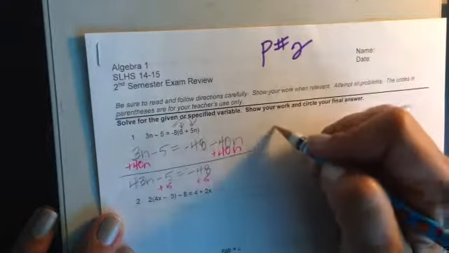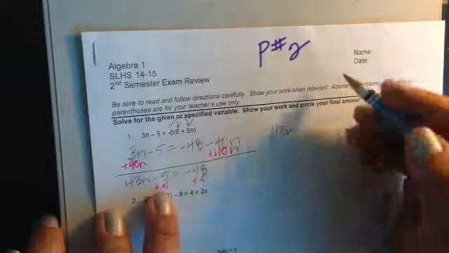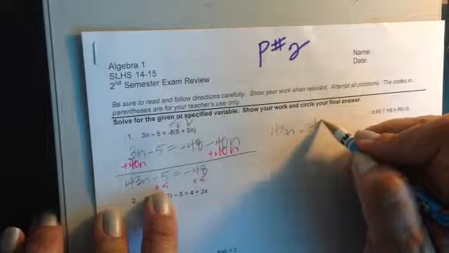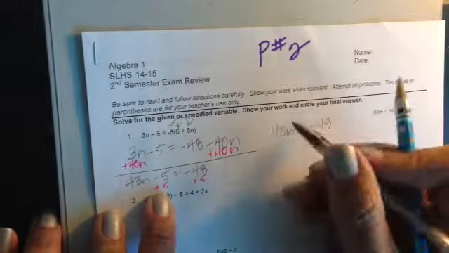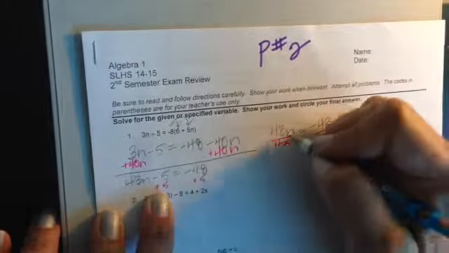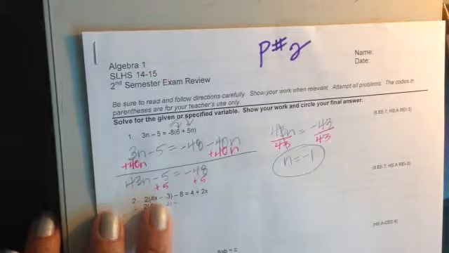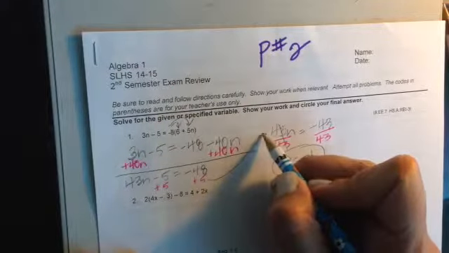And I'm going to get 43n equals negative 43. I'm going to divide both sides by 43 and find out that n is equal to negative 1. So that was multi-step equation solving. And when I got to here, I just had to move up because I didn't have room.